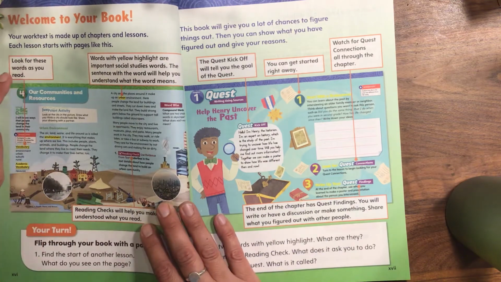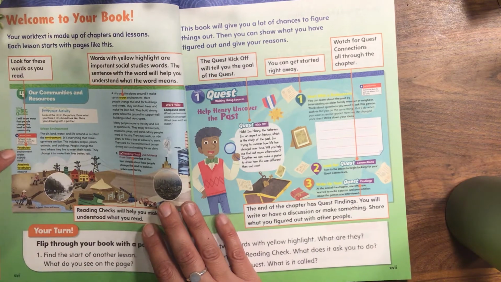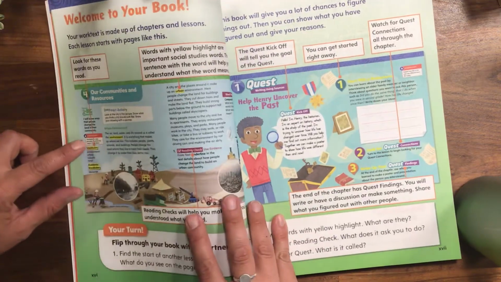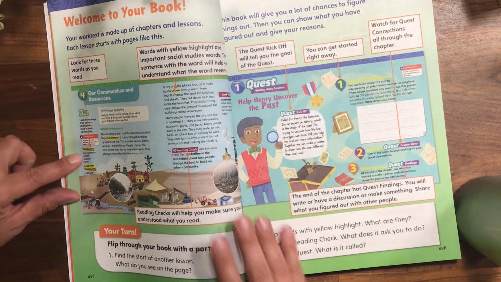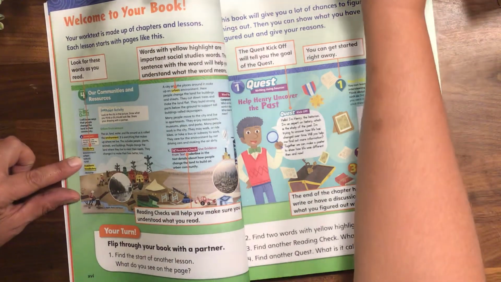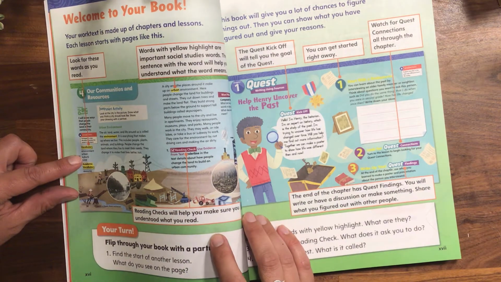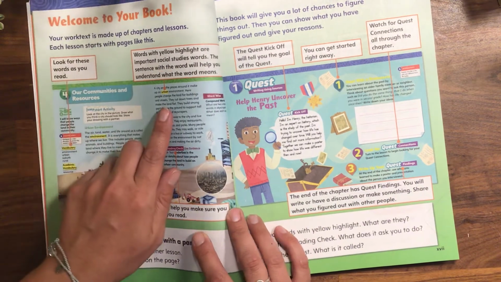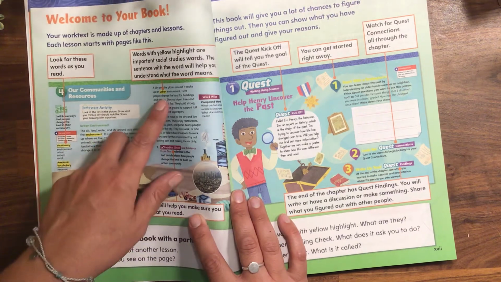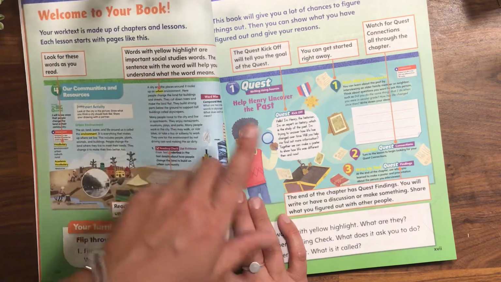It says, "Look for these words as you read." So there are different vocabulary words here. This is a great way to expand your vocabulary and learn some new words, okay? So that's a place to look at the beginning of each chapter. Then those words will usually be highlighted in yellow in different places in the chapter.